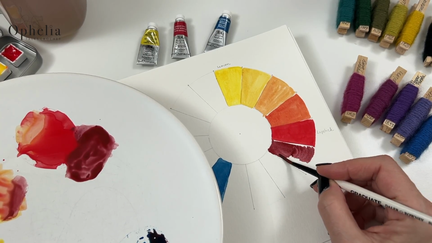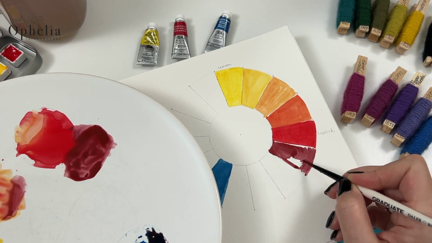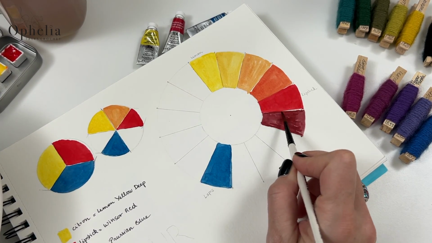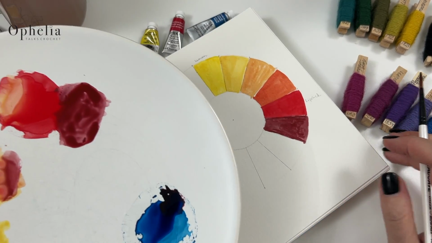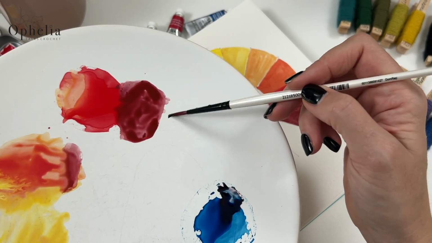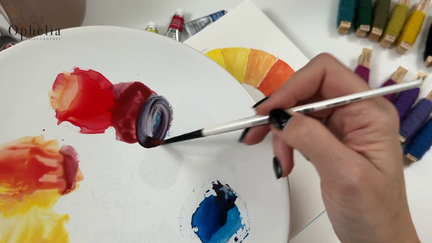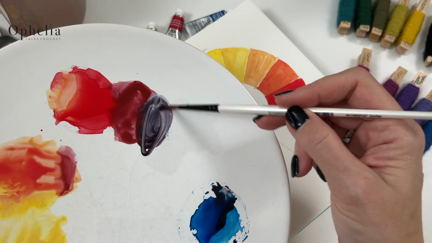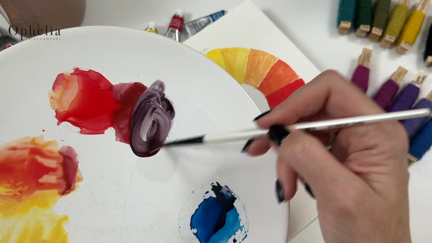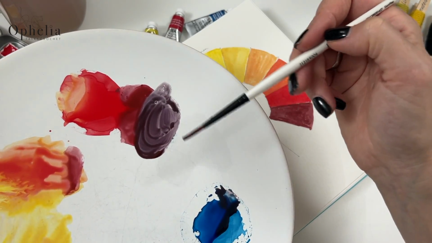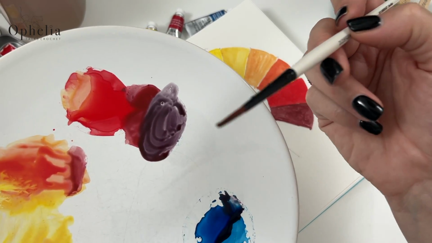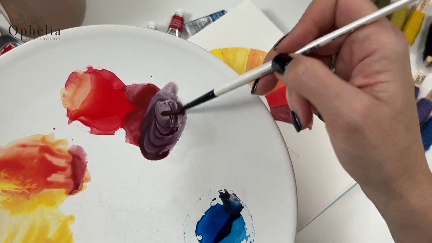So still very red, but not the same as lipstick, obviously. And now we are going to add more blue. So into the blue, oh, look at that. That's quite a dark one, isn't it? So can you see how the colors change? Unbelievable. It's a really dark purple here. On my screen it looks like a grey, but it's not.